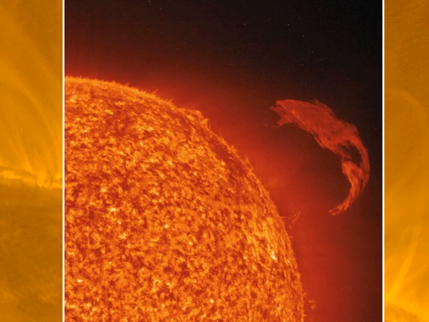Another prominence. This is actually an active prominence caught in the process of looking like it's leaping out from the sun. Really, it's gases that are falling into the sun.